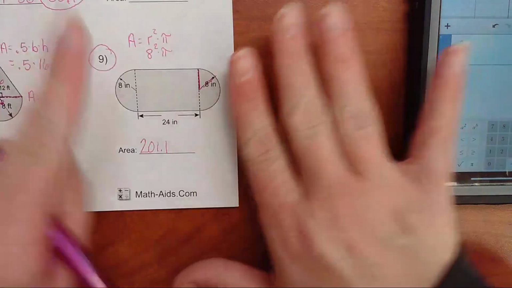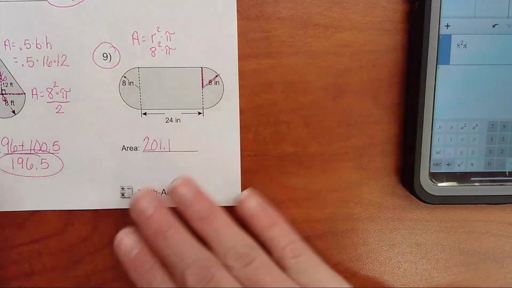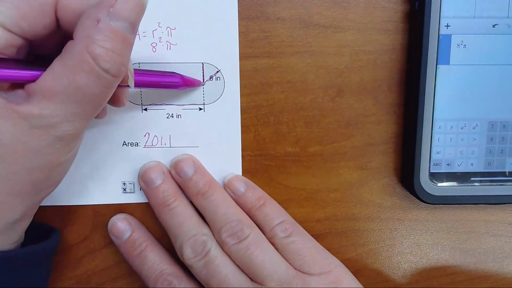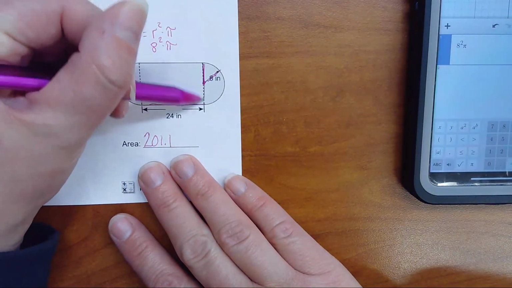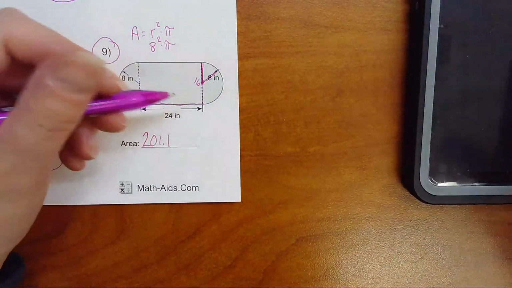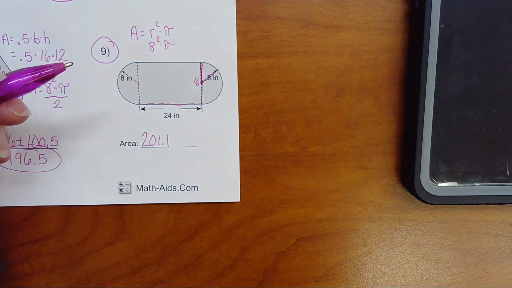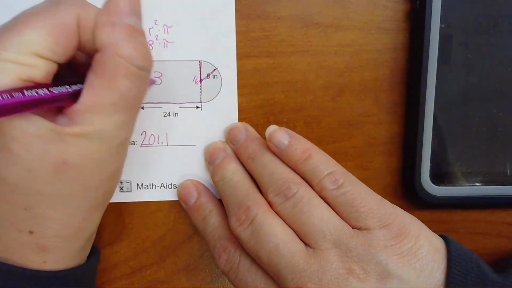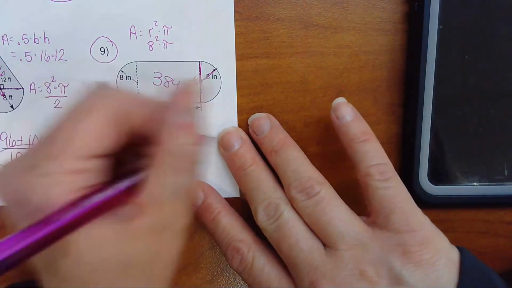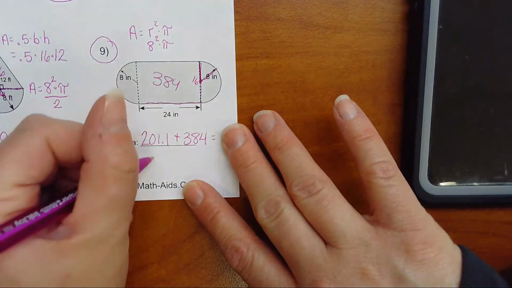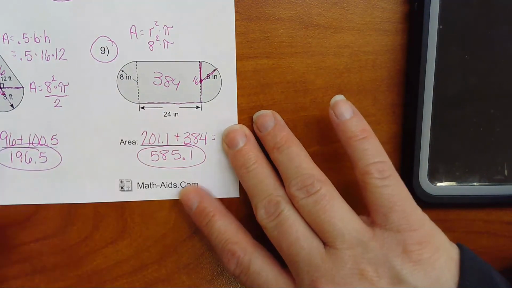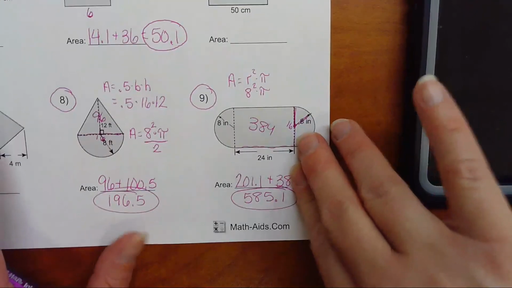Now I just have to deal with the rectangle. So this is 24, so we're going to do 24 times, and then I know from here to here is 8, and here to here is 8, which means that entire length is 16. So we're going to take 24 times 16, and that gives us 384 for that rectangle. So 201.1 plus 384 gives me 585.1. So these do take a little bit, and you do need to break them apart.